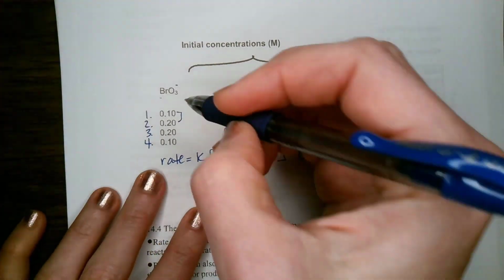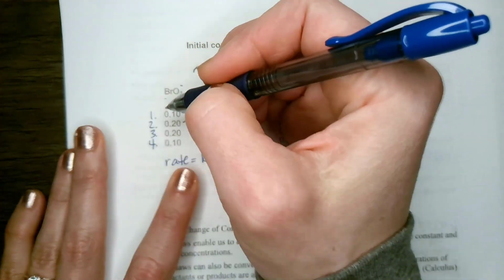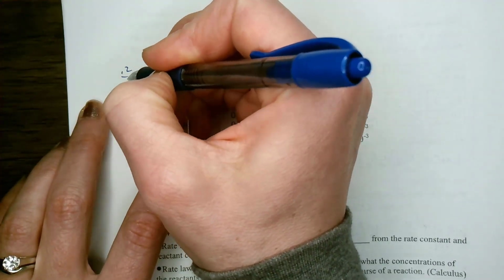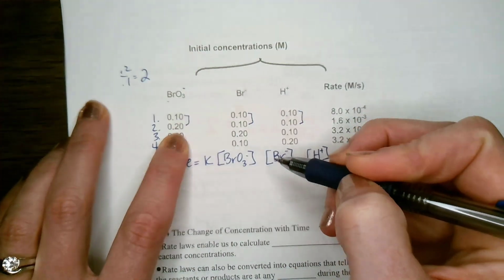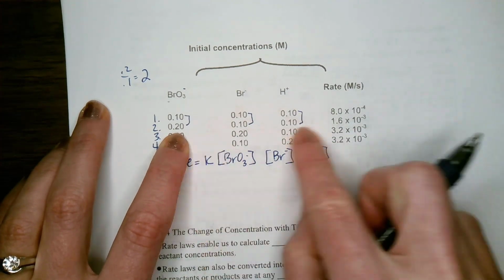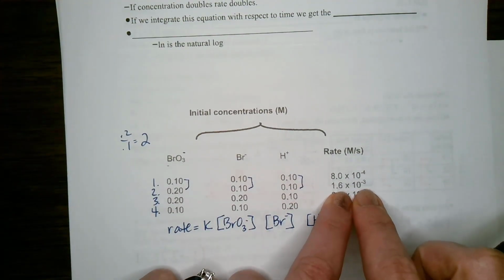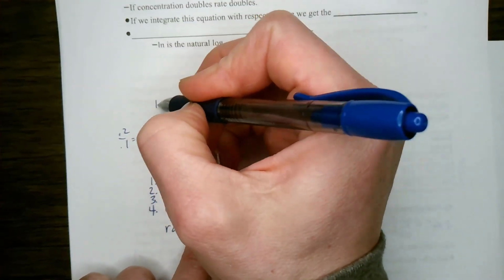And we can see that it doubles from 0.10 to 0.20. So my concentration of BrO3, I can see that if I did 0.2 divided by 0.1, I get 2. So concentration doubles. Let's see what happens with our rate.